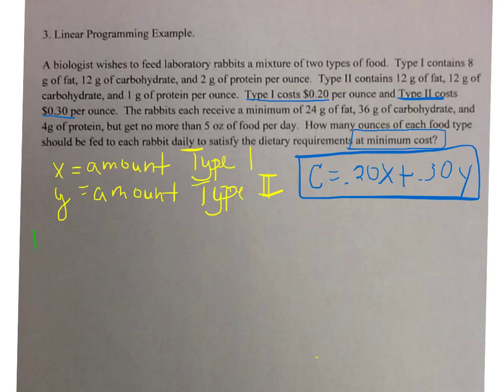The first one's going to be a fat inequality, not equation. So if I'm looking at what I have, type 1 with 8 grams of fat, type 2 has 12 grams of fat, and I need a minimum of 24 grams of fat. So here's what it would look like. 8 from type 1 plus 12 from type 2.